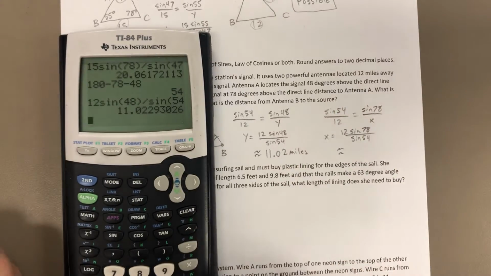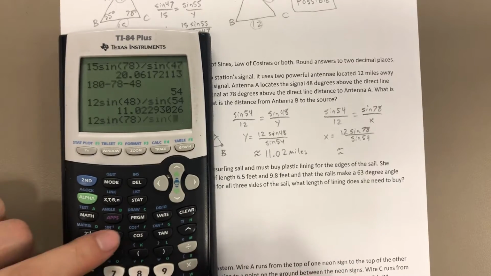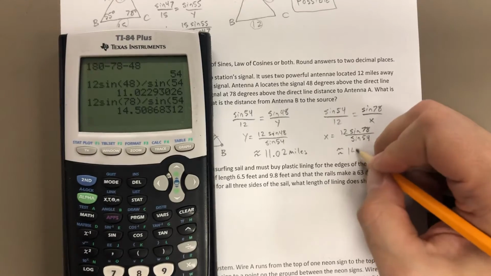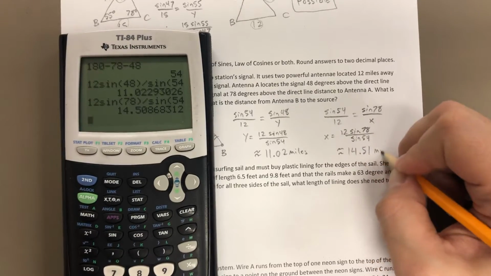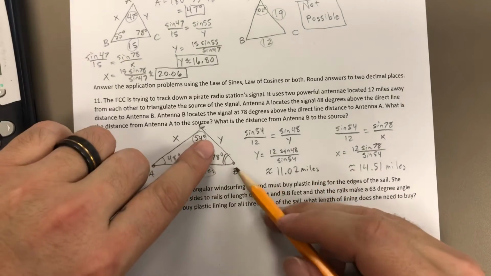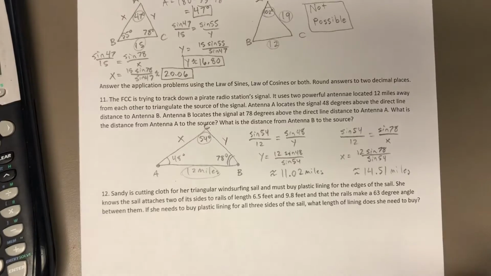And let's see what I get with this one. 12 times the sine of 78 divided by the sine of 54. And that one I get 14.51 miles. There we go. So I know that the antenna, let's see, Y, so antenna B is going to be closer than antenna A is. All right, so that's 1.